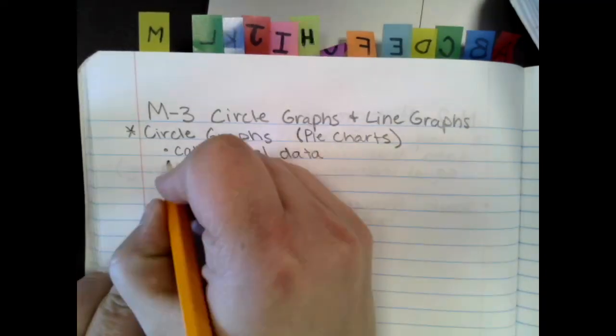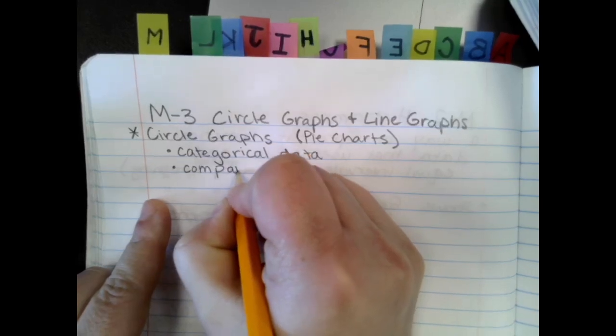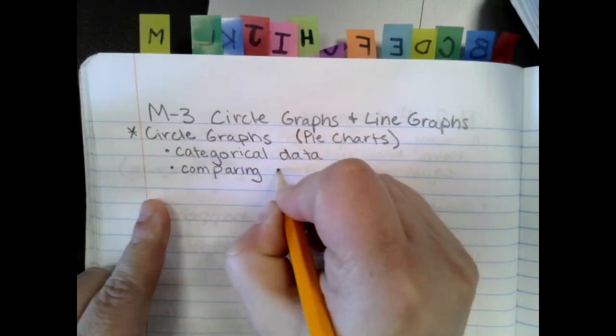All right. And big thing with circle graphs is we are going to be comparing parts to whole by using percents.